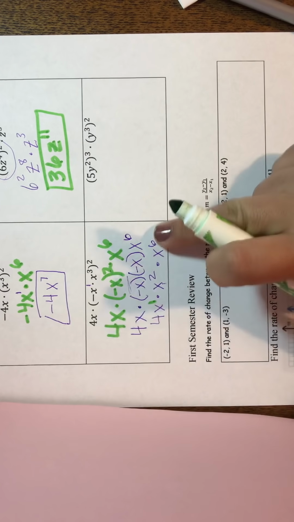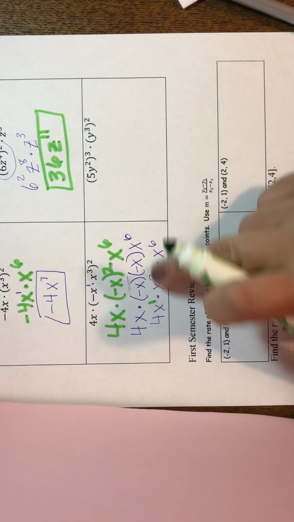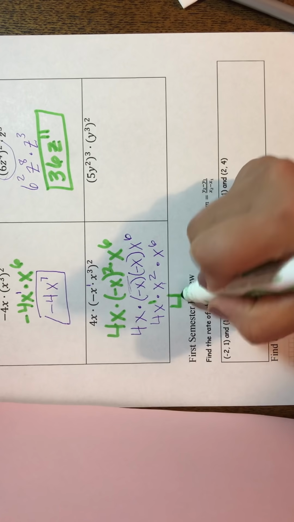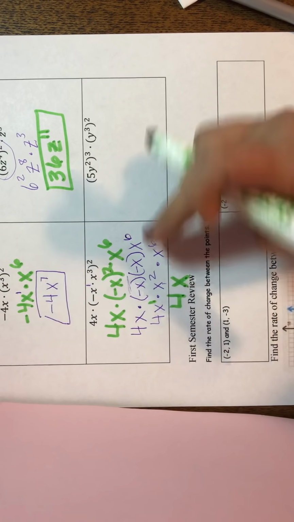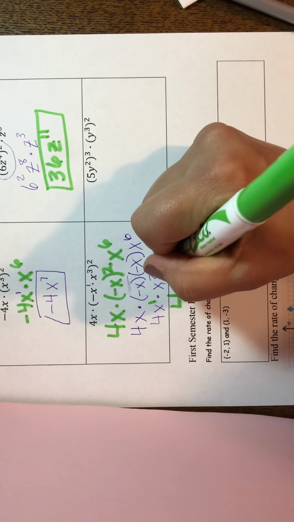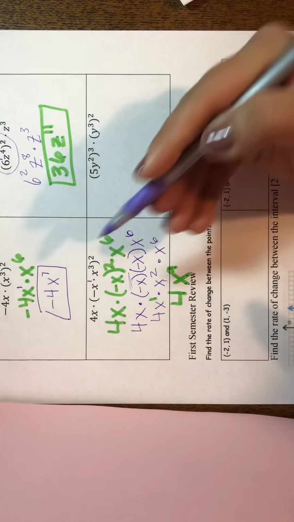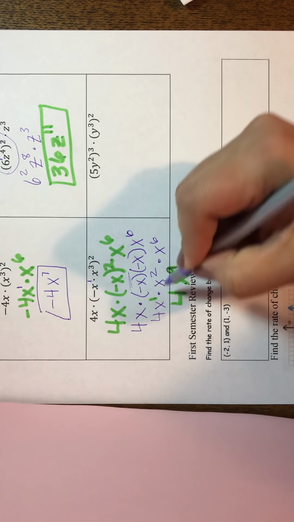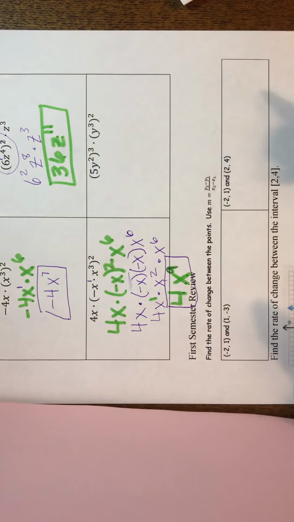Now we're going to use the product rule where you add all the exponents. So we're going to have 4x, 1 plus 2 is 3, plus 6 is 9. So we're going to have 4x to the 9th power, and that will be your answer.